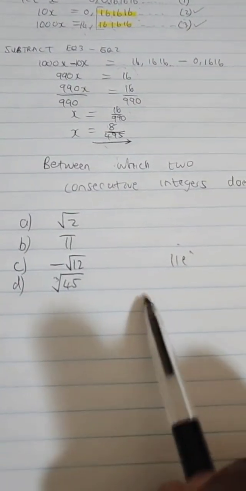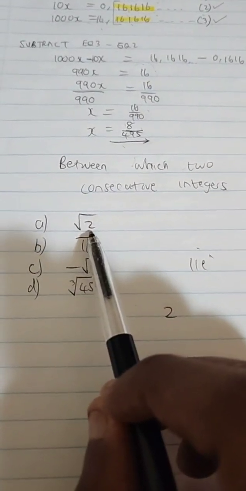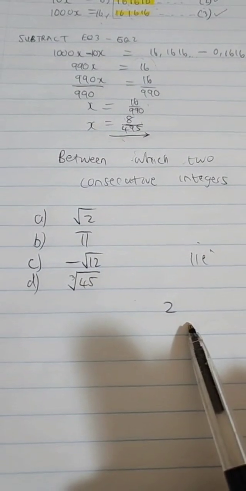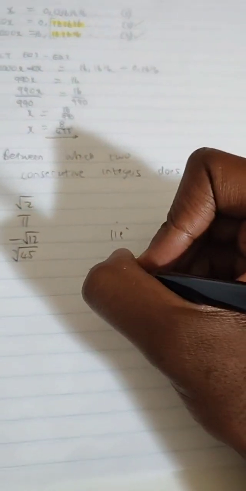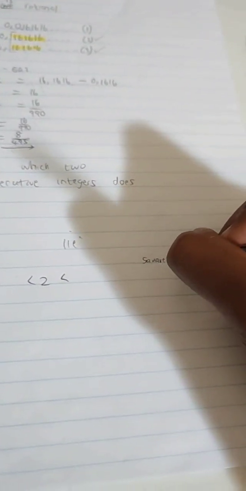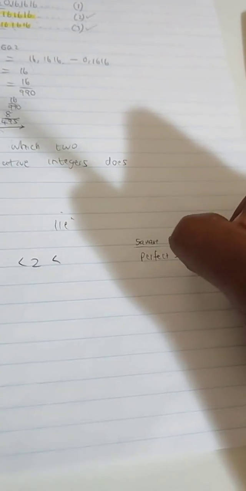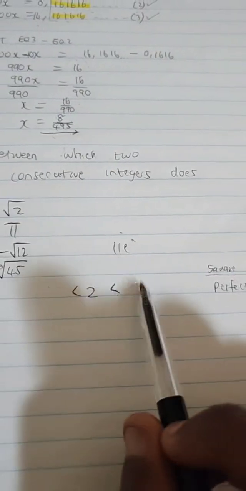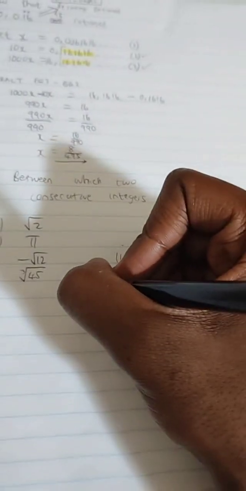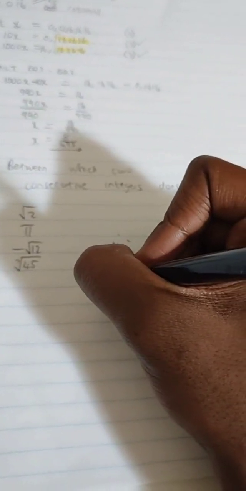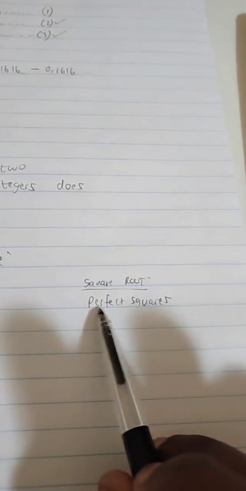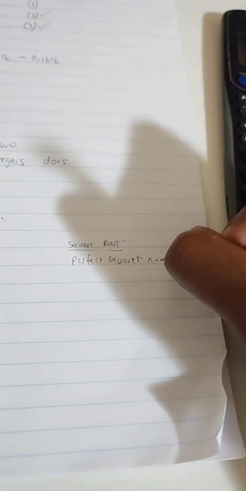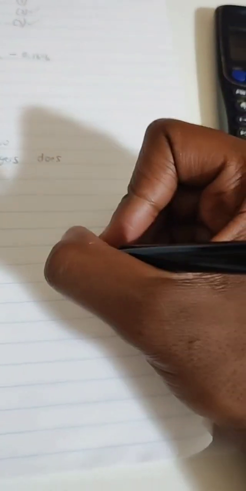So what you do is you write down the number underneath the square root without the square root. Then, because we are dealing here with the square root, you need to find 2 perfect squares: one that you know is before 2, and another which is after 2. The inequality signs should be like this. So give me 2 perfect square numbers. Guys, what are perfect square numbers?